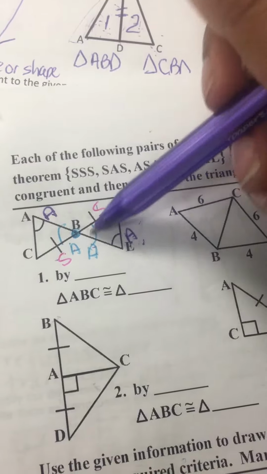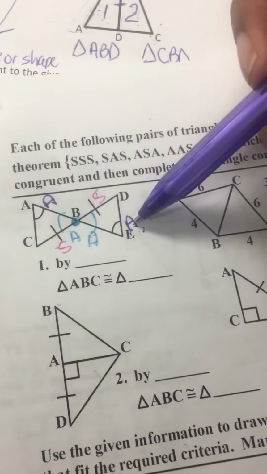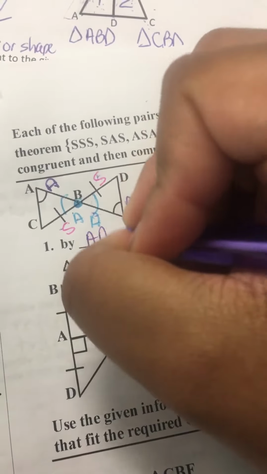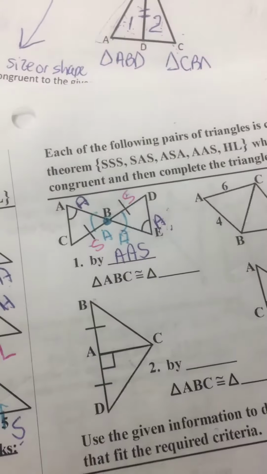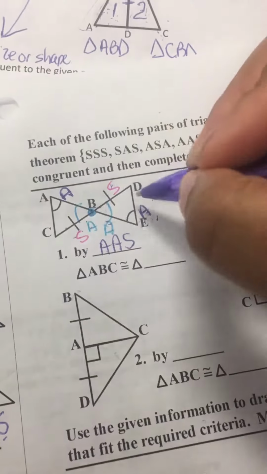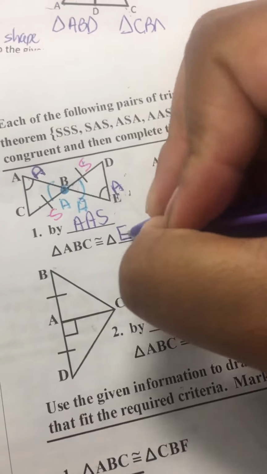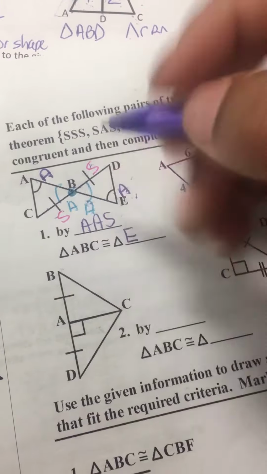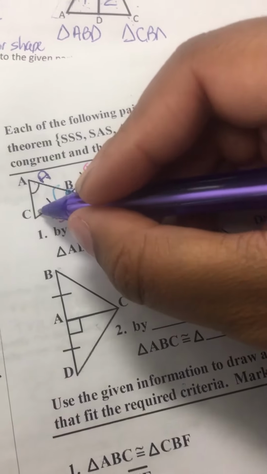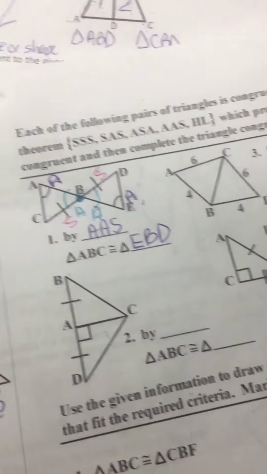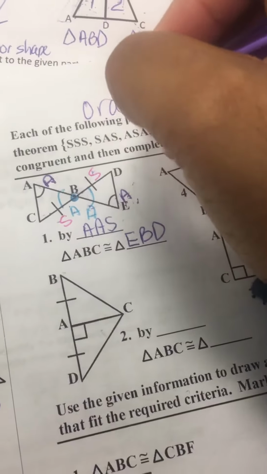So you kind of have to read this side the opposite, from right to left. So AAS. And triangle ABC is going to be congruent. So A and E match up, so E has to come first. B matches with itself, and C matches with D. So remember, order matters.